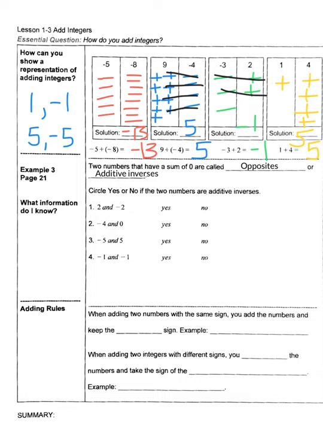So we have opposites and additive inverses. Let's look at our example 3 on page 21, and I'm just kind of walking through this one with you. We're going to circle yes or no if the two numbers are additive inverses. So 2 and negative 2, are those additive inverses? Or you could ask yourself, are those opposites? And the correct answer there is yes.